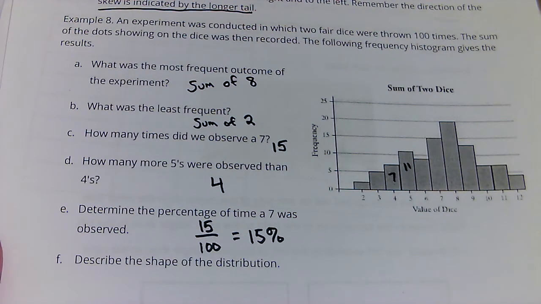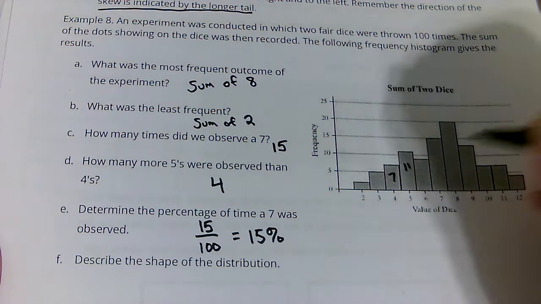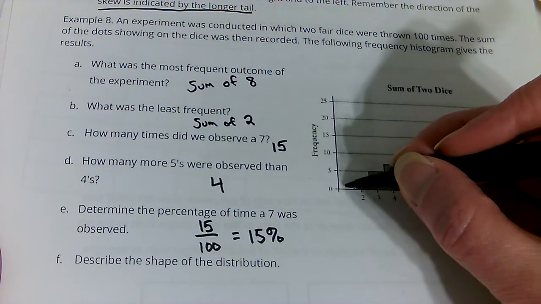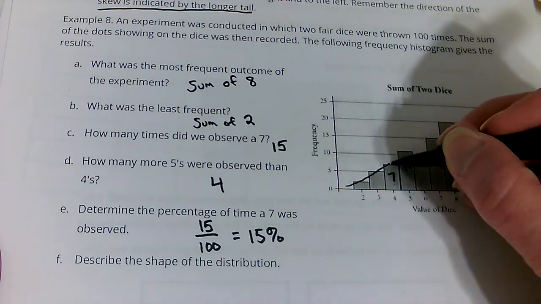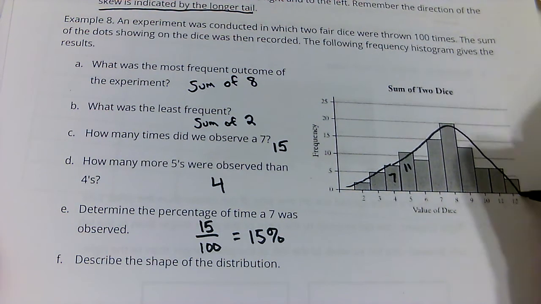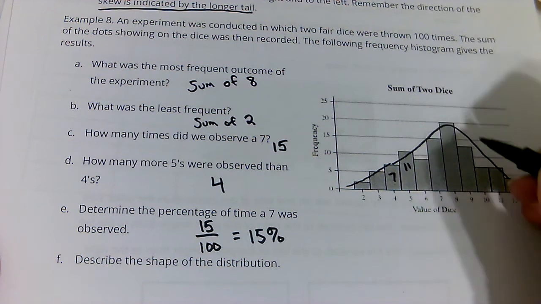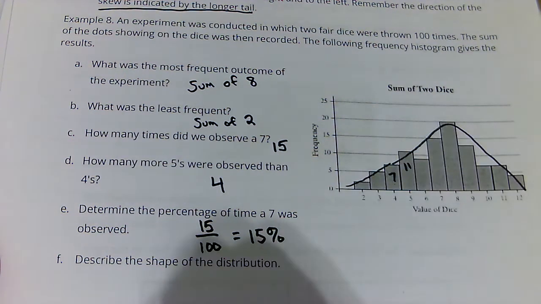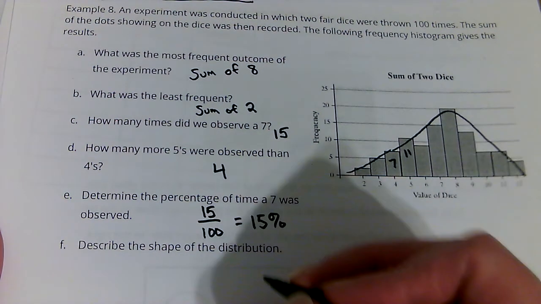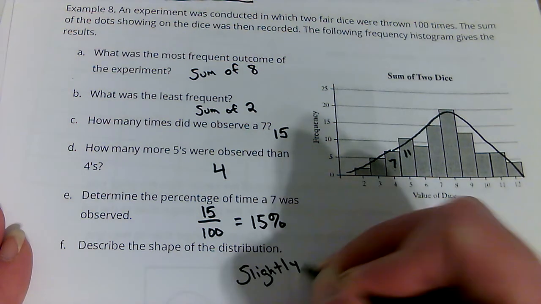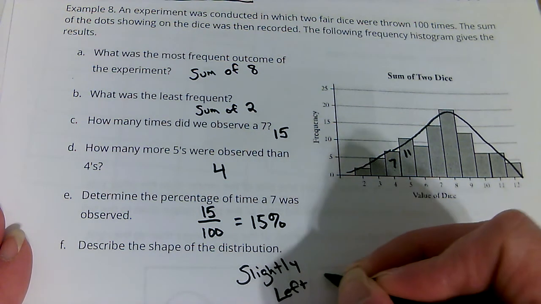Describe the shape. So if I kind of followed this, notice that the majority of the data is over here, and then we've got this tail sticking off on the left side. So I would say this is slightly left skewed.